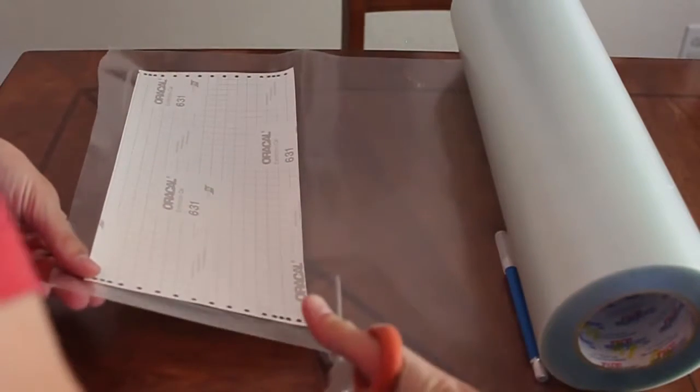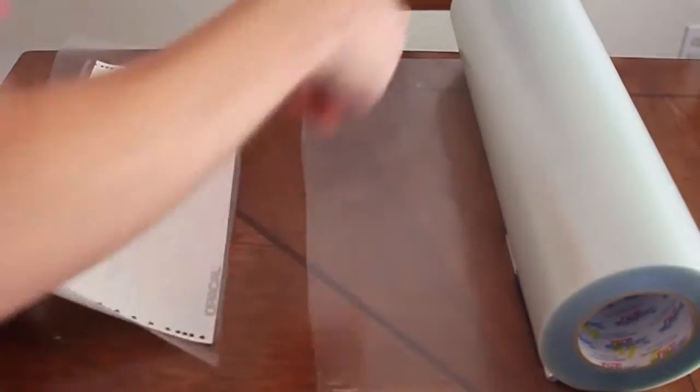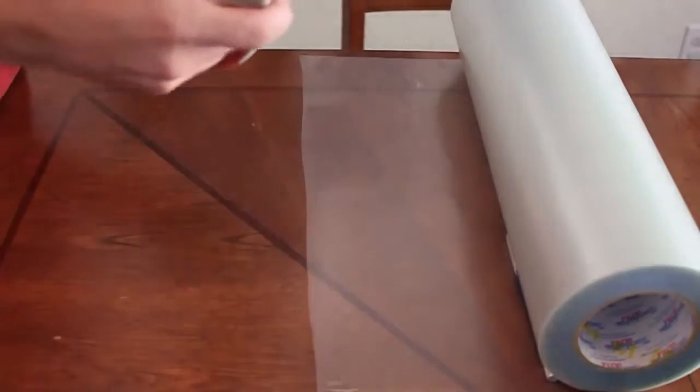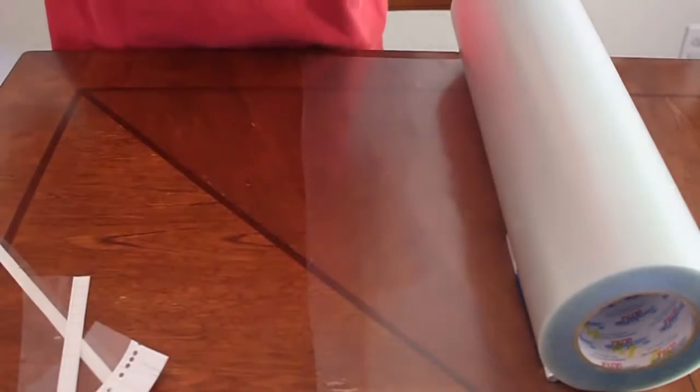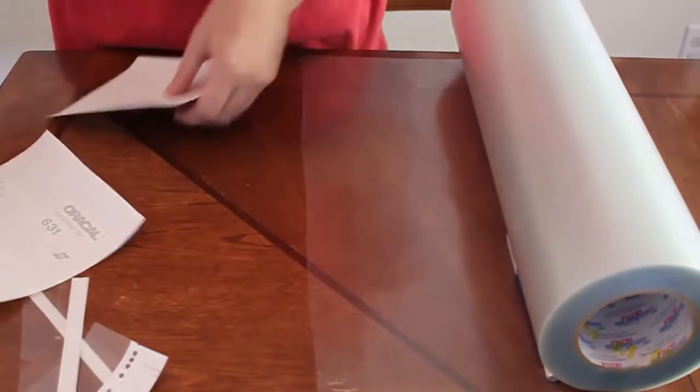And then once we have that, we just take our scissors, obviously cut along the edge and trim it. And I'll actually cut them in half so they're ready to go and easy to use.